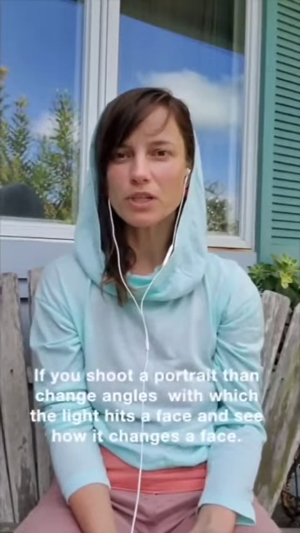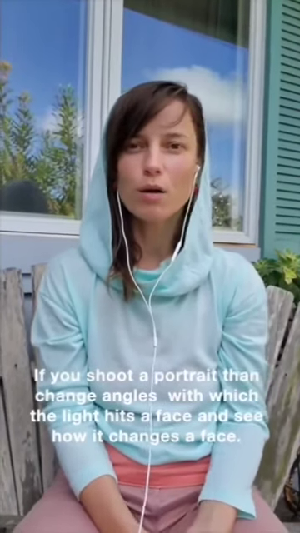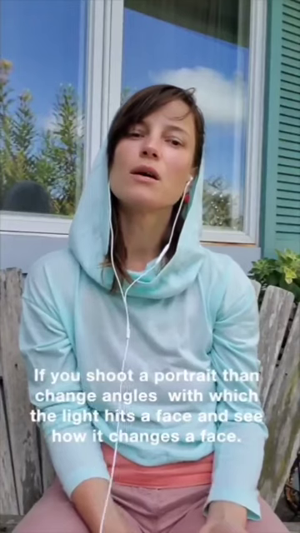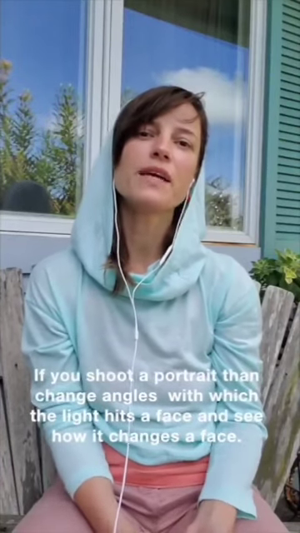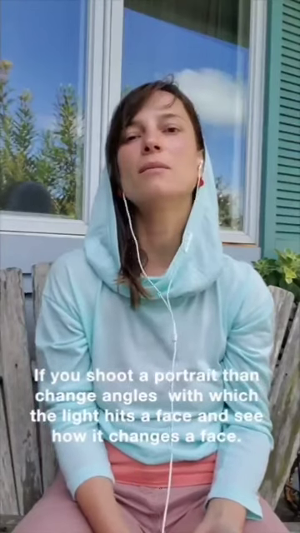If you take a portrait, move the angle with which the light hits the face, and see how it changes the face. See the difference.